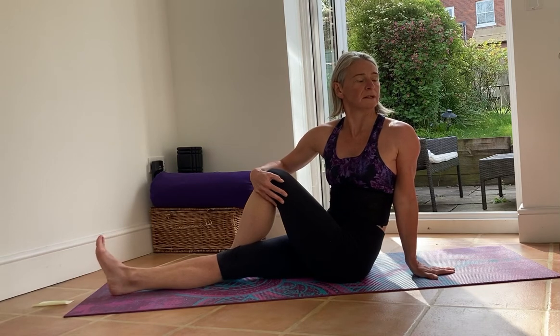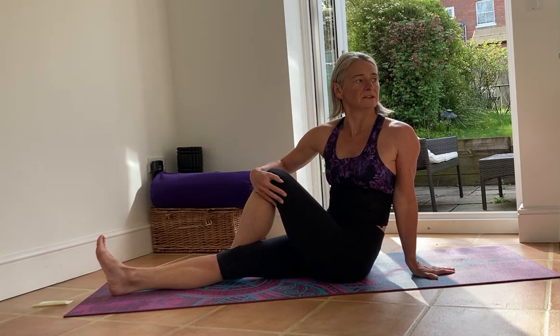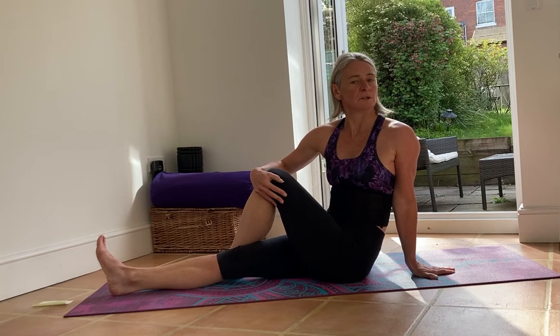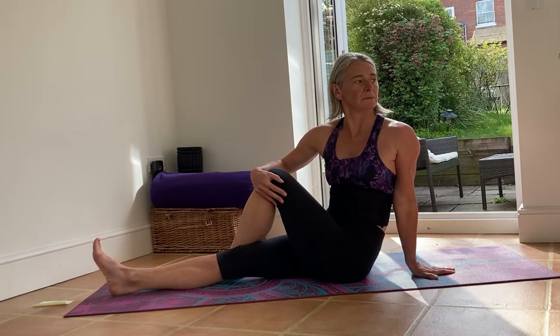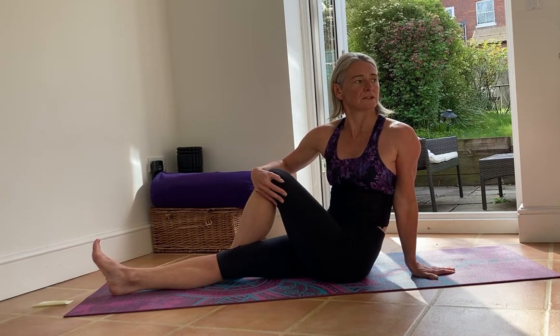And again, remember, no pain, so if it's too much, just back off a little bit, come back round to centre, and maybe just try and go back again. So no pain, just a stretch. And again, about 5 breaths here.